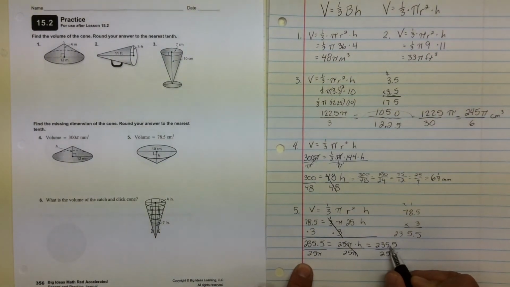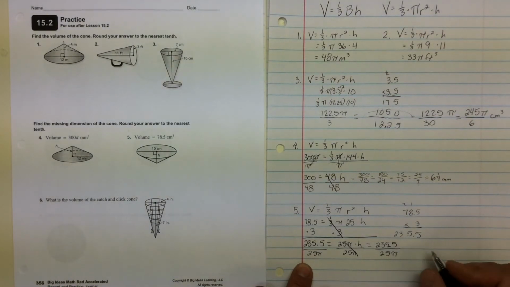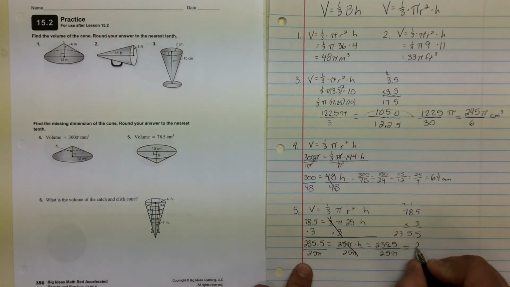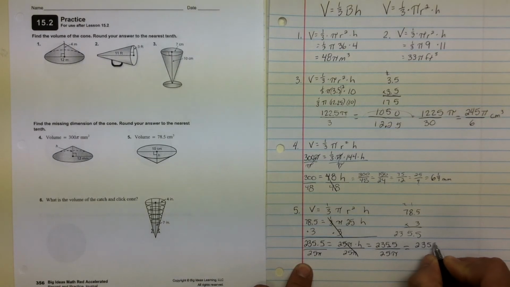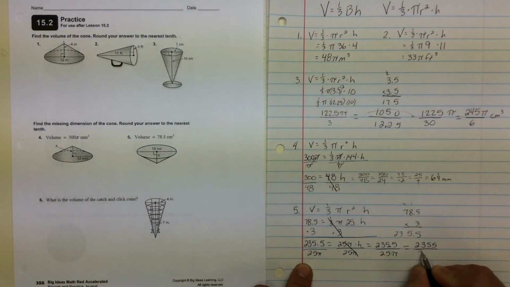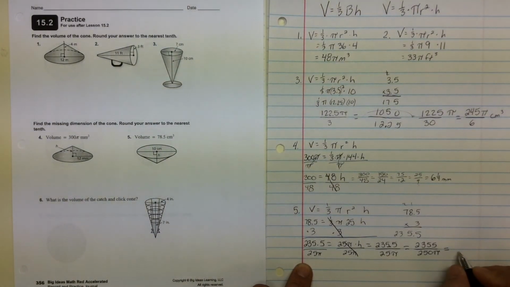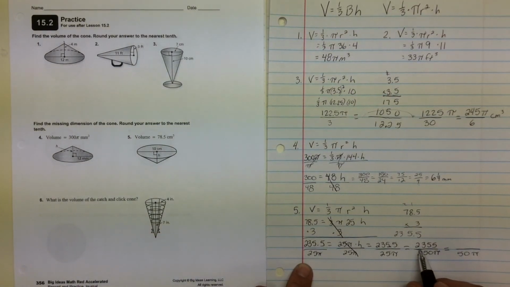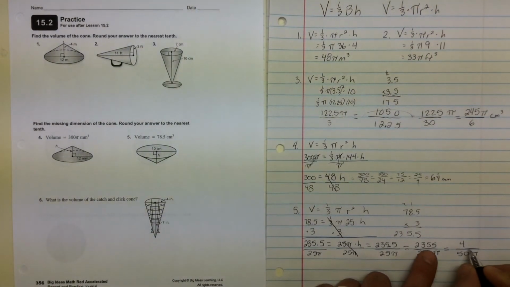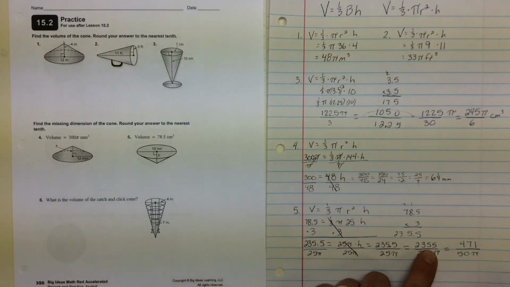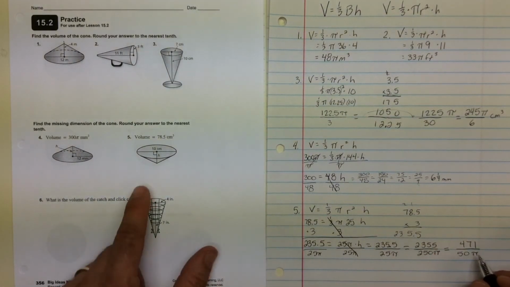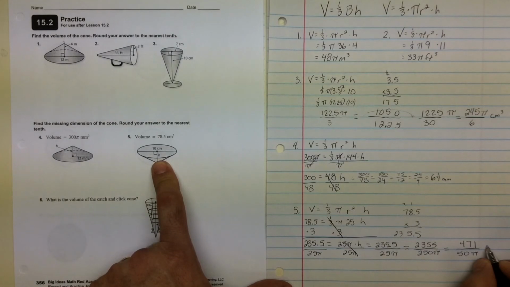Now I've got a decimal up here in my fraction, so I'm going to multiply top and bottom by 10 to make this 2355 over 250 pi. Divide top and bottom by 5. On the bottom, that'll give me 50 pi, and on the top, 5 goes in here, 471. And then the units would be, it's just a height, so it's just centimeters.